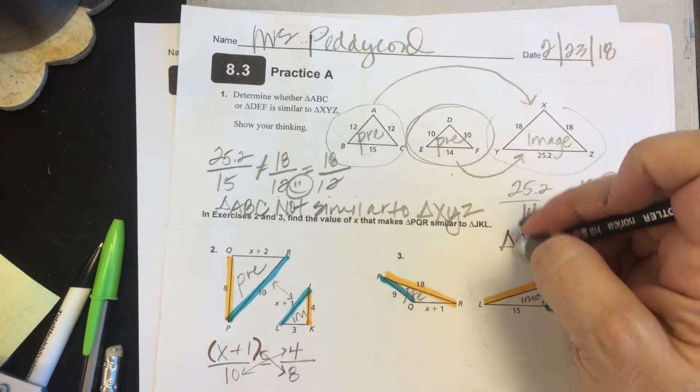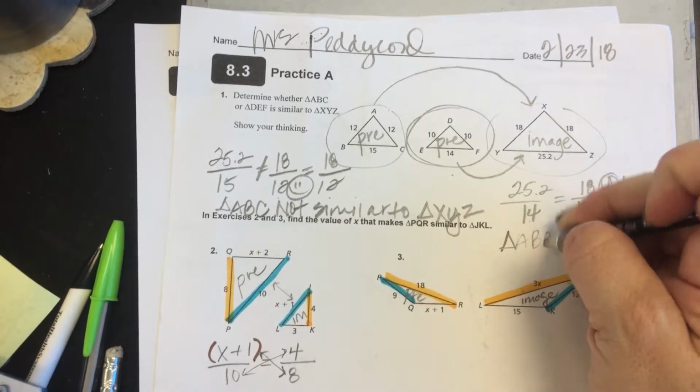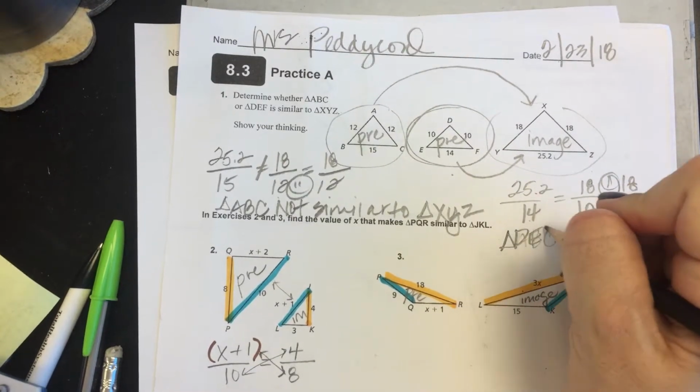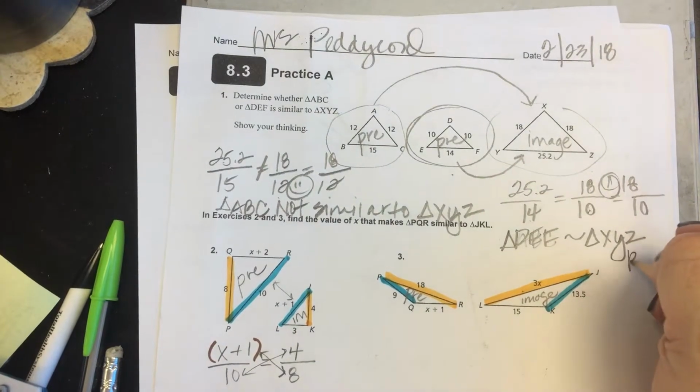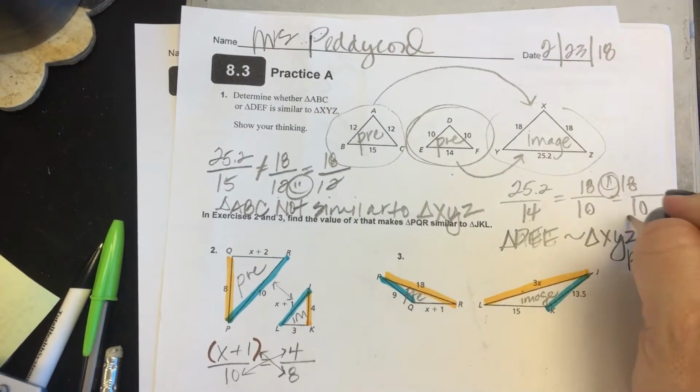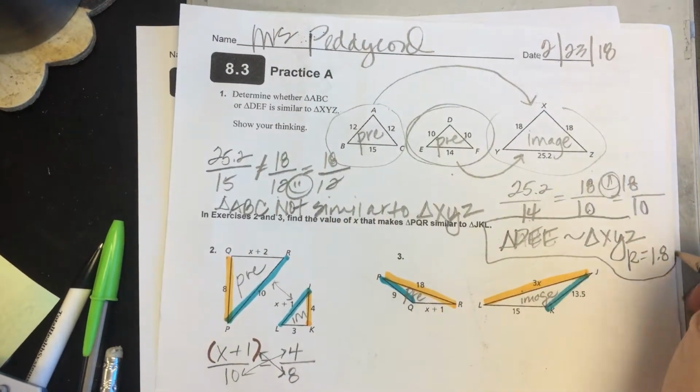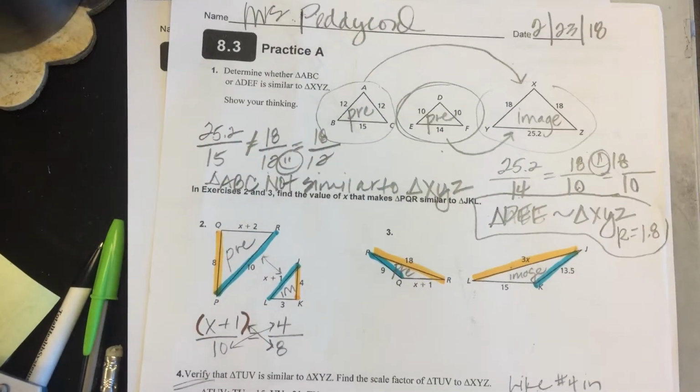Nope, I'm lying. We just used ABC. This is DEF. DEF is similar to XYZ, and I'm even going to go so far as to say that K is equal to 1.8. Put that scale factor in there. If they're similar, you've come up with a scale factor.